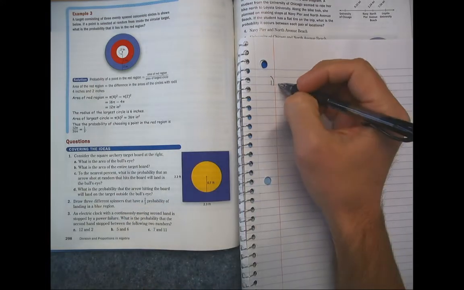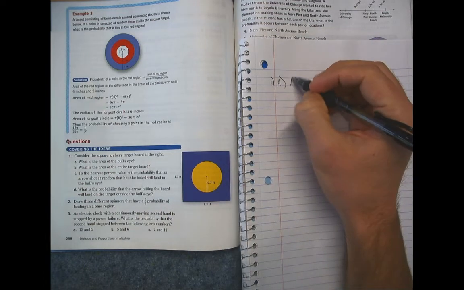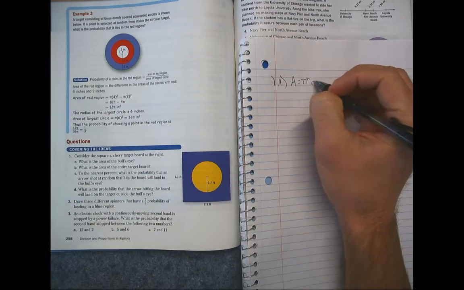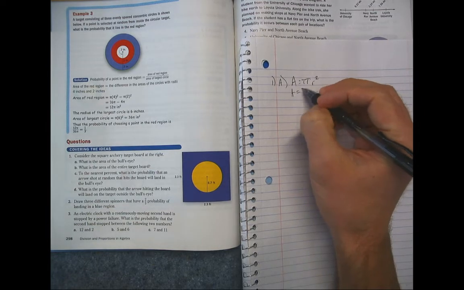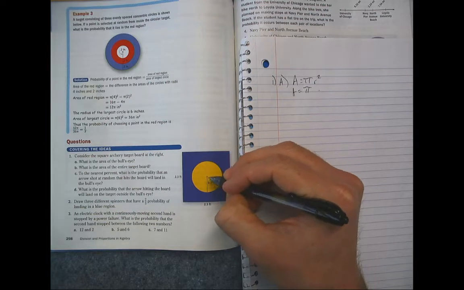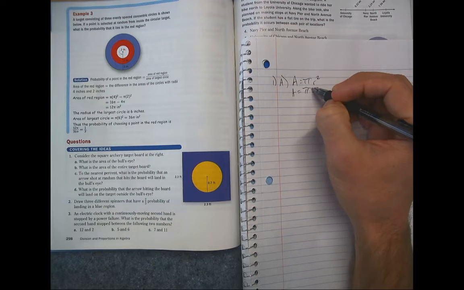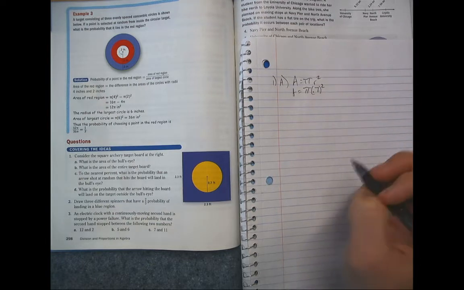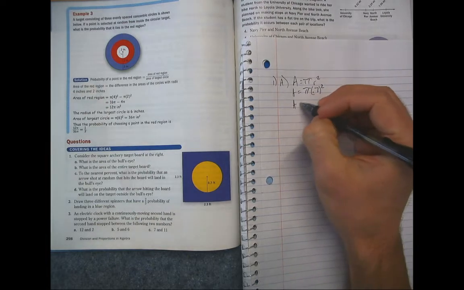So letter A, what's the area of the bullseye? So that's a circle. So area equals pi times radius squared. So area equals pi times, this is the radius. If they gave us the distance all the way across, we would need half. Radius goes from the center to the outside. So it is 0.7, and that has to be squared. So we're going to do 0.7 times 0.7, which comes out to 0.49.